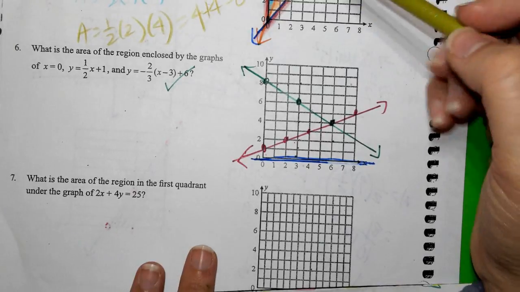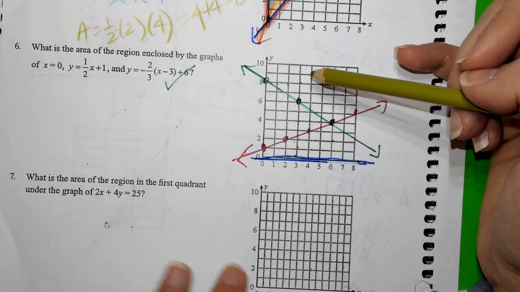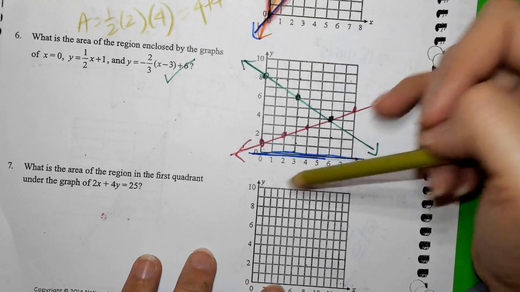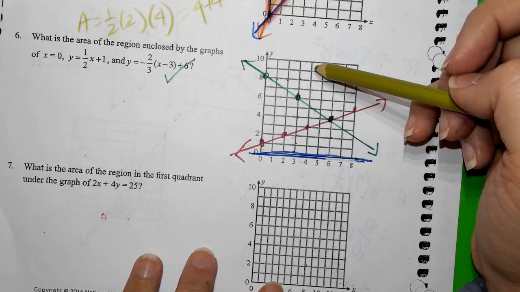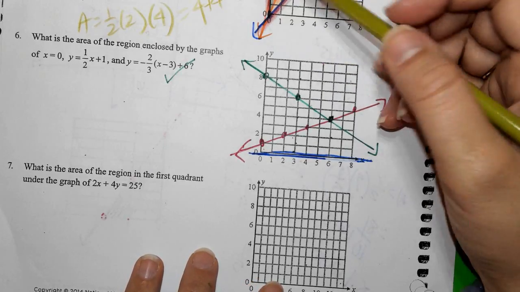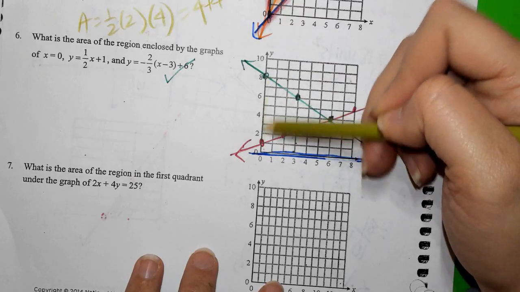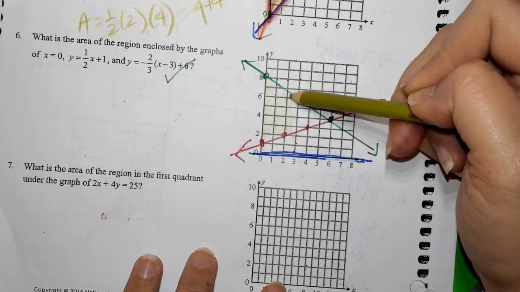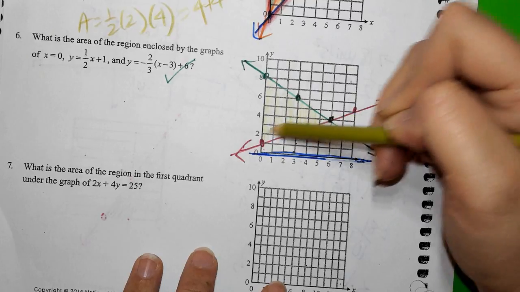So we're finding the area. Does everybody see how I got that? Is everybody with me? Are we sure? Jocelyn, you okay? Alright, so we're finding this area.